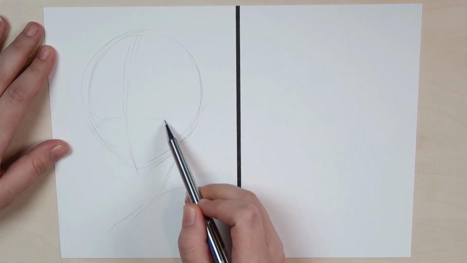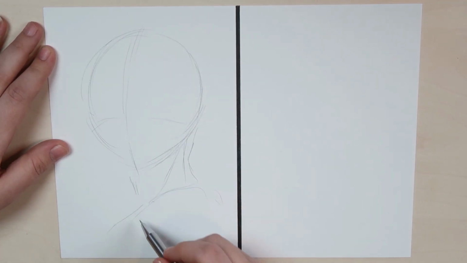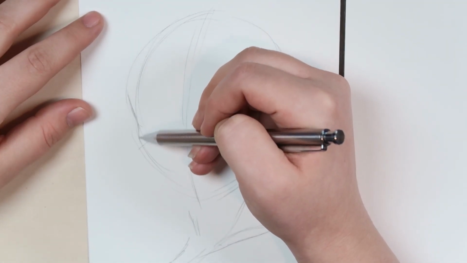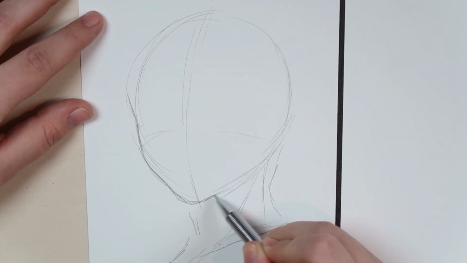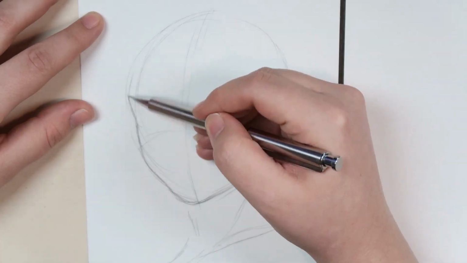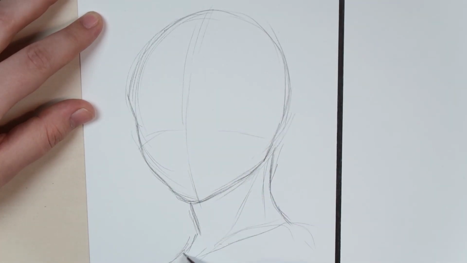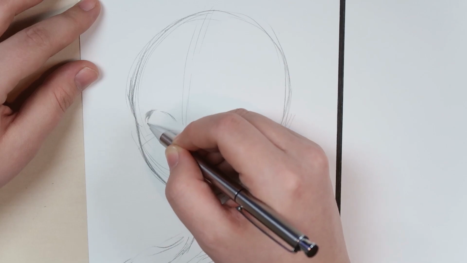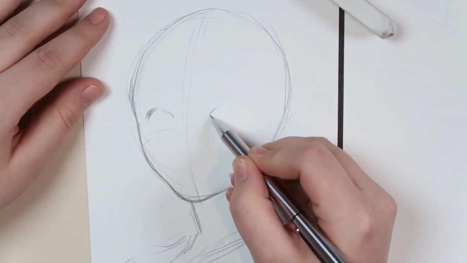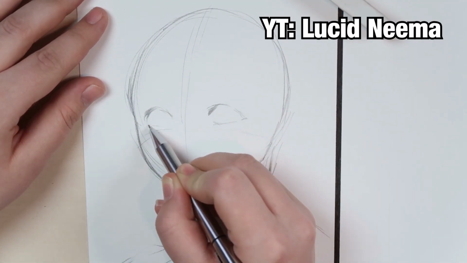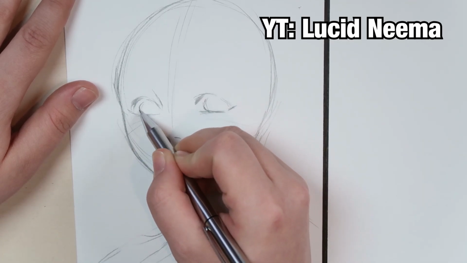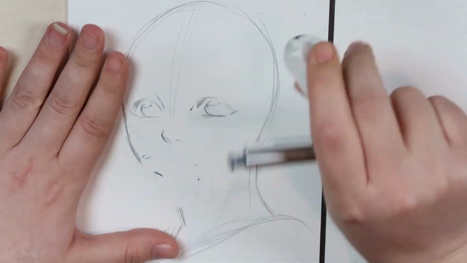Today we are doing a drawing where I compare how I draw female characters to male characters. I hope you guys are interested in this topic. I saw another YouTuber talking about it and I wanted to try it for myself. I will have the YouTuber linked in the description below and maybe also on screen somewhere here because I forgot their name, sorry. But yeah, let's jump right into the topic.